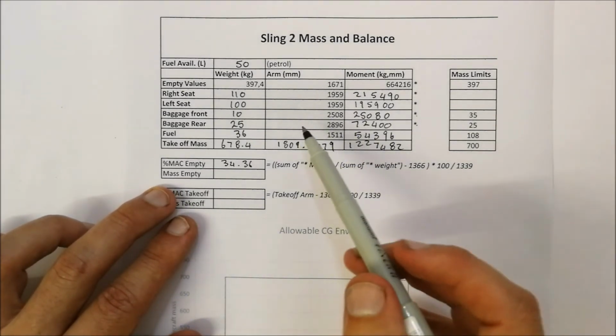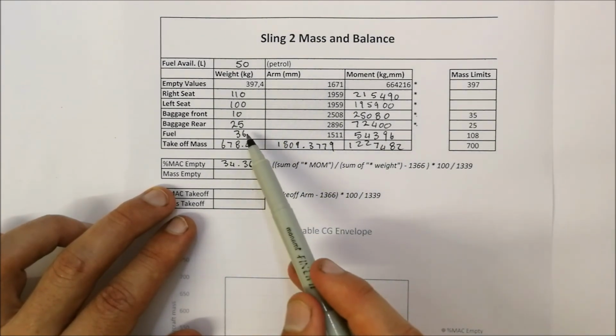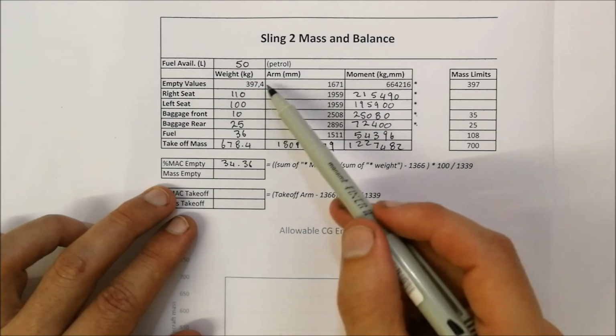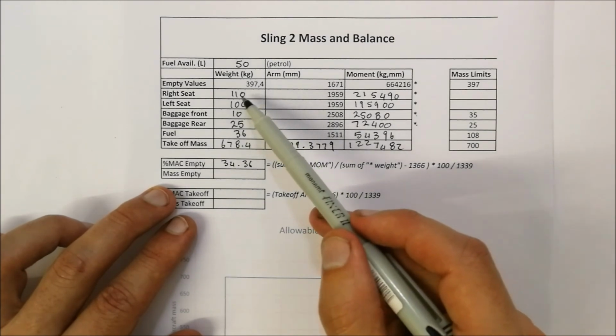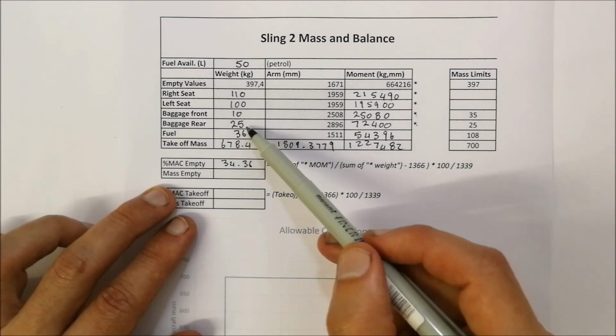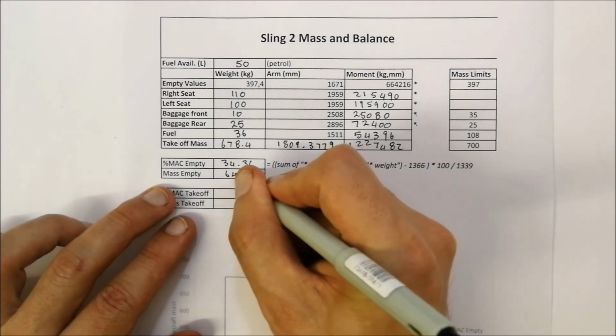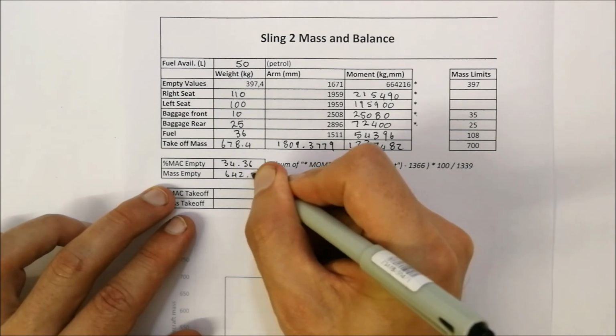And then we'll also be looking at what the mass is when it's empty. Remember, that is all the values over here except for the weight of the fuel. So 397.4 plus 110 plus 100 plus 10 plus 25, and that's going to give us an answer of 642.4.